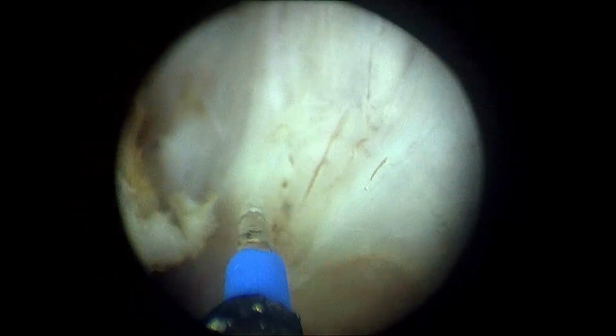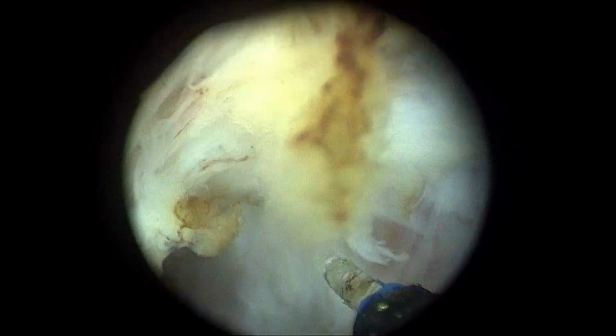So one can see that these are all the capsular fibers. Yes, sir, we can see very clearly.